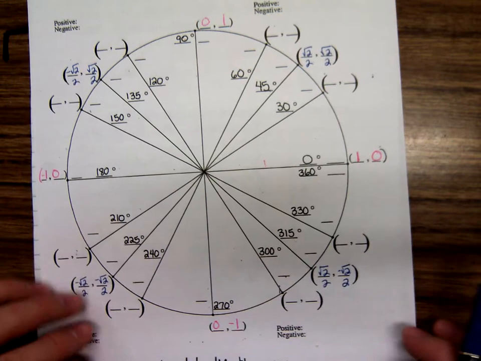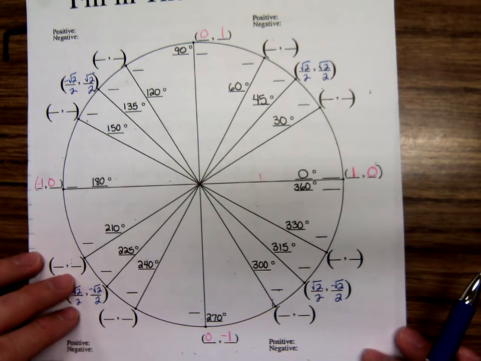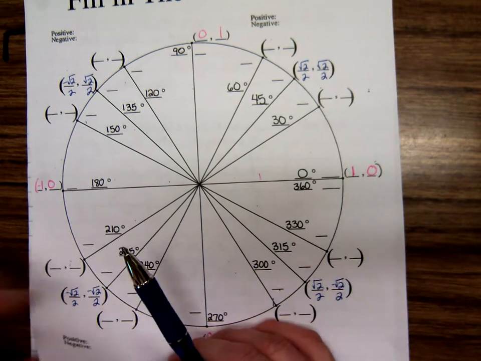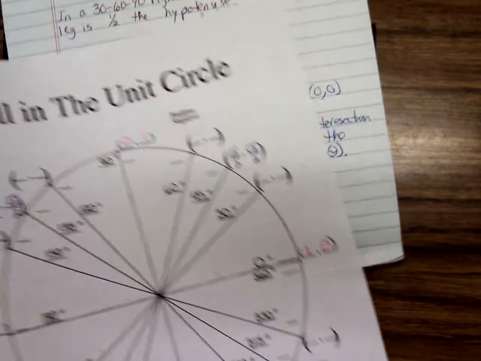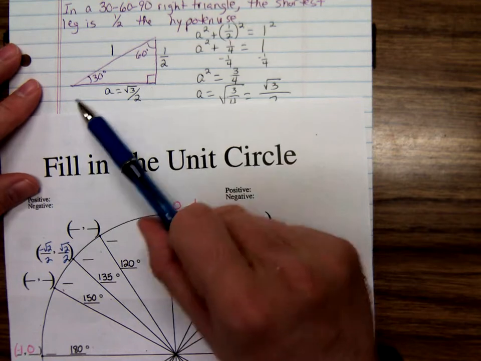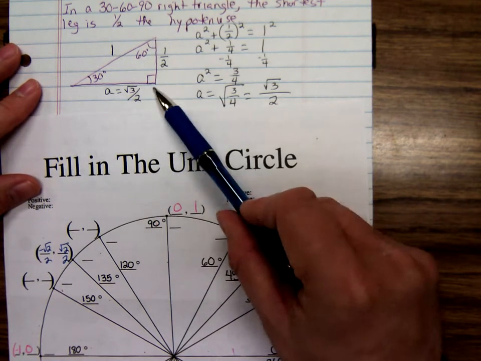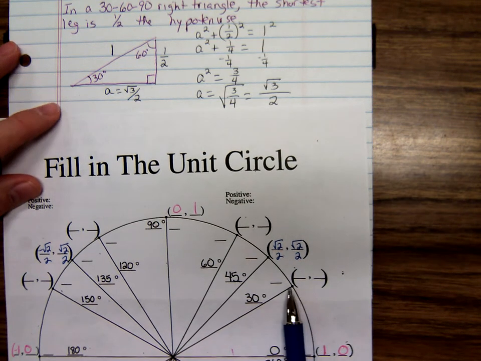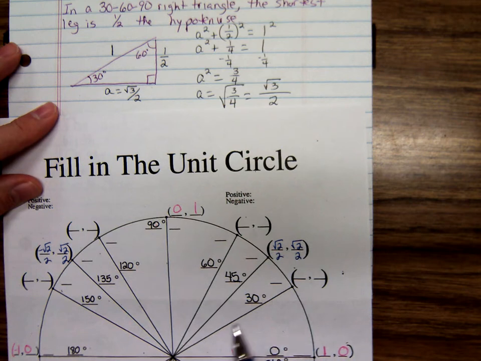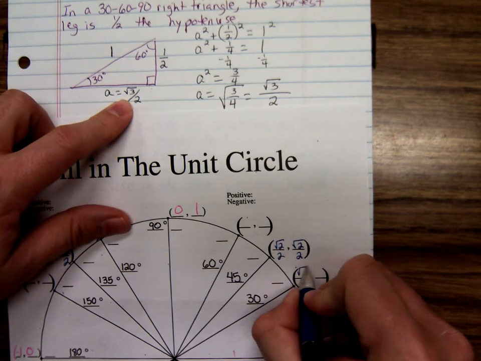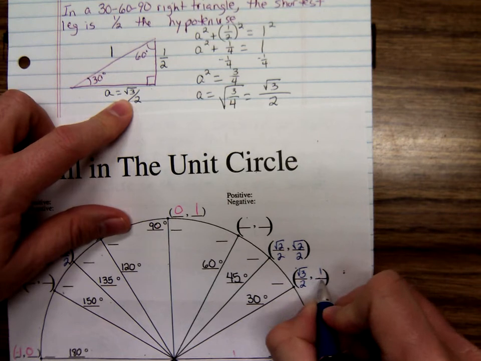Now let's do the ones that have 30 degrees as their reference angle. Well, that's that 30, 60, 90 right triangle. Pull it up right out here. You see this purple triangle is this one right here. If you drop a perpendicular there, I don't want to get this looking too messy, that's why I'm not drawing it. But that would mean that the x is square root of 3 over 2. The y is 1/2.